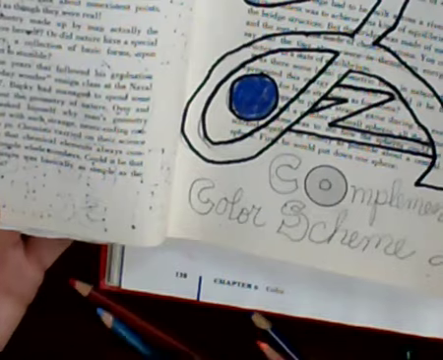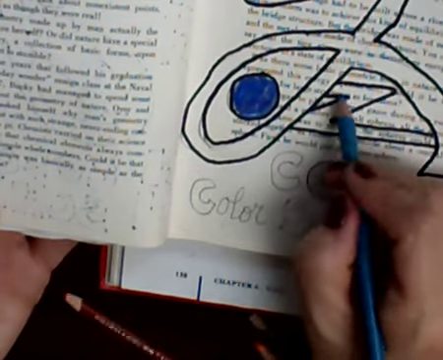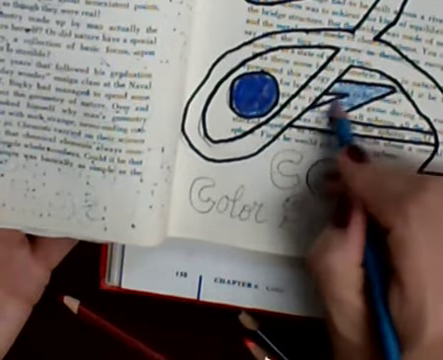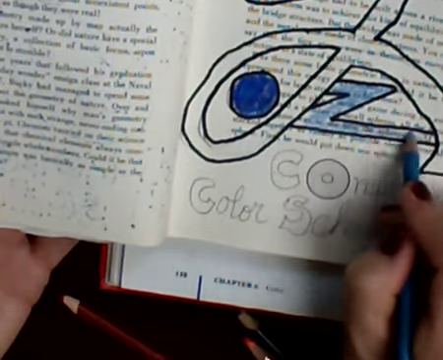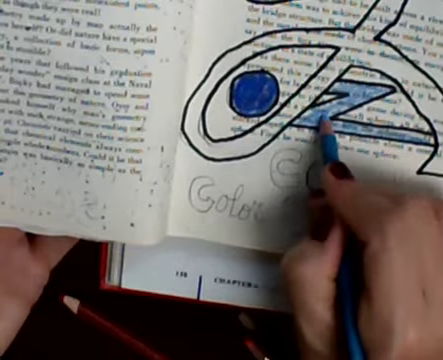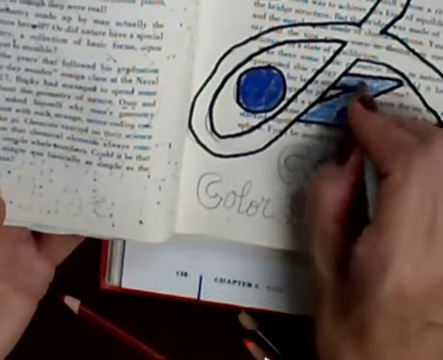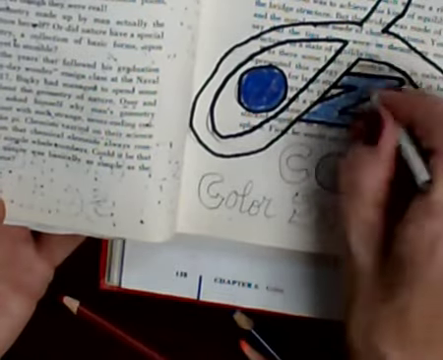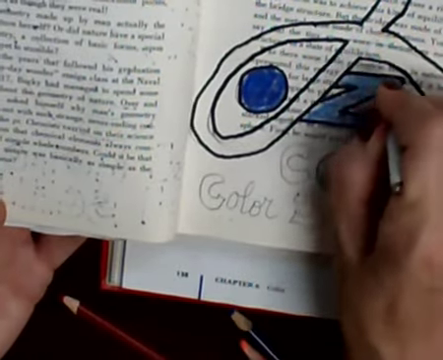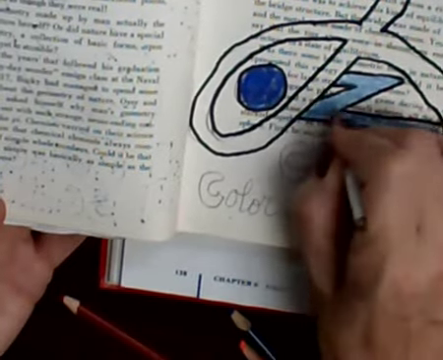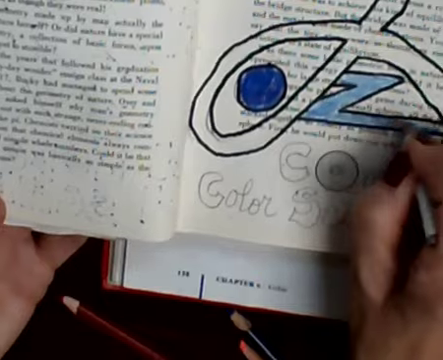Since I only have two colors, but if I want to vary it a little bit, I can use a different color of blue, add a little white to it here. So you can have light blue and dark blue. Same thing with the orange.